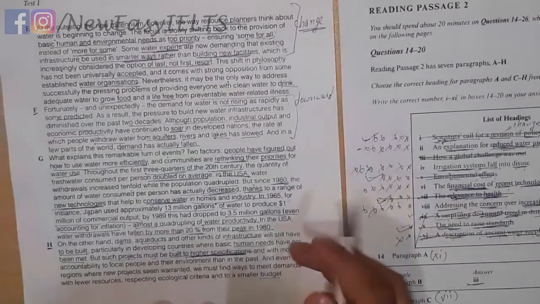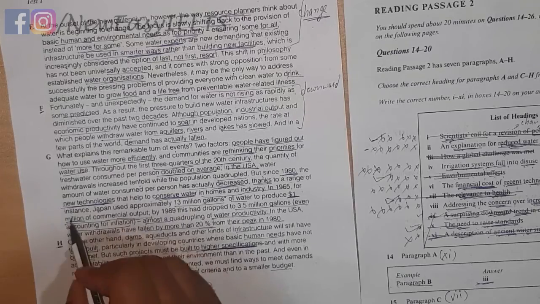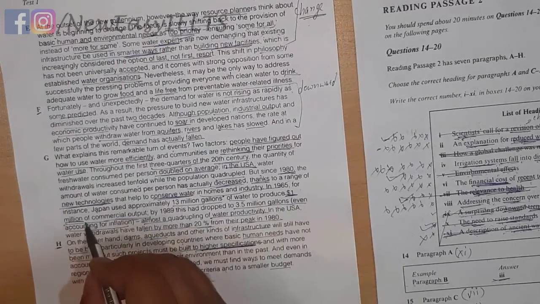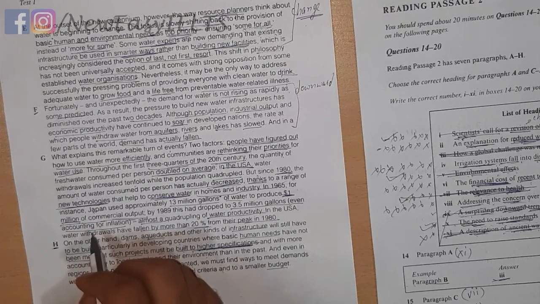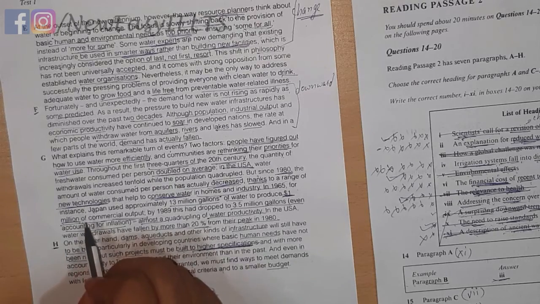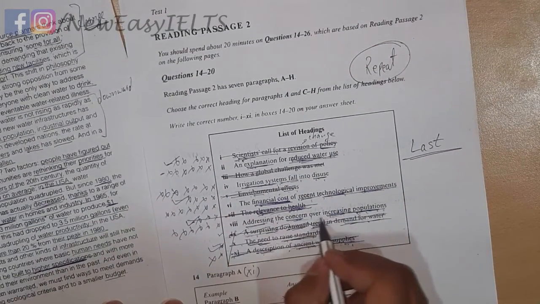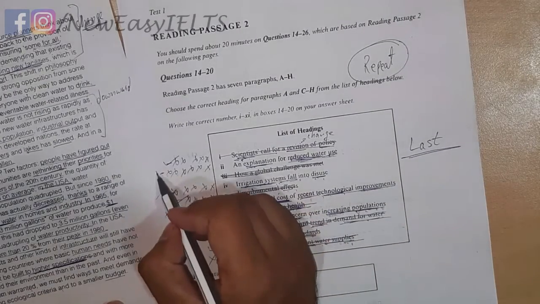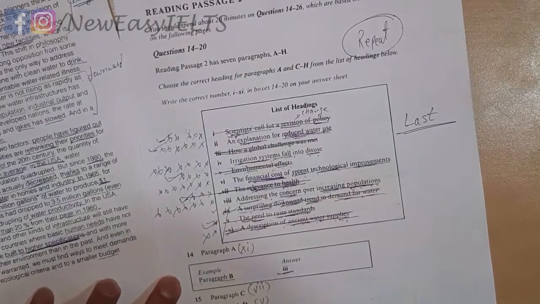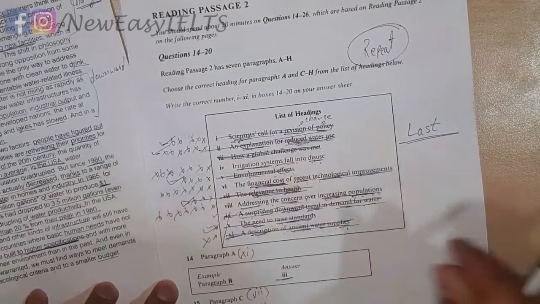We do have words about producing the commercial output in money, $1 million, but we do not get to know that it is about the financial cost, so we do not have to put it. Addressing the concern over increasing population, no, so we have the second as our right option for the G paragraph. So don't forget to cross it.